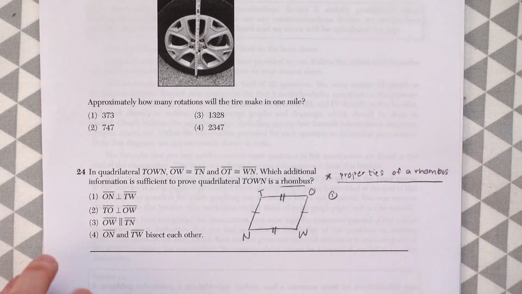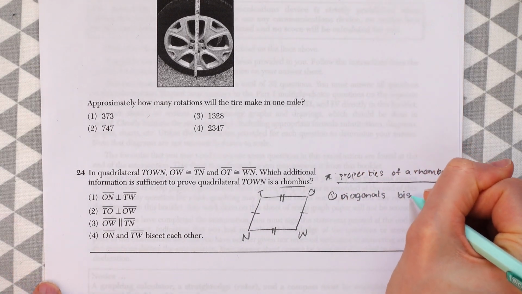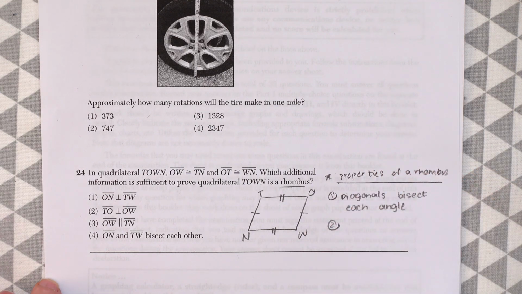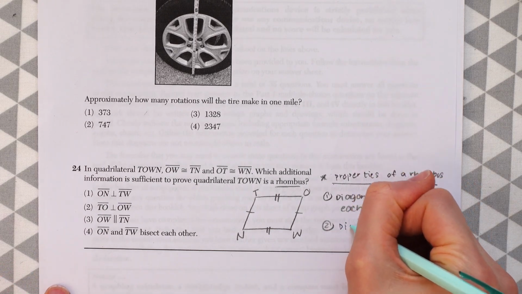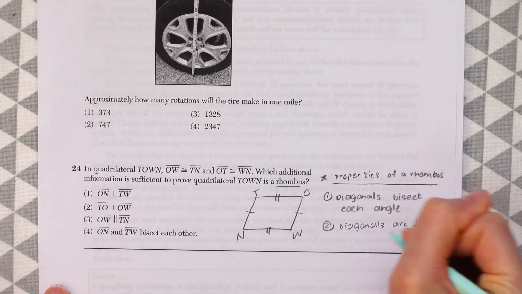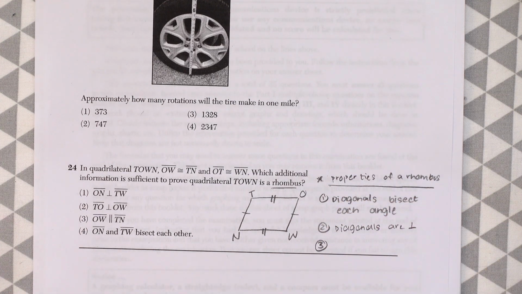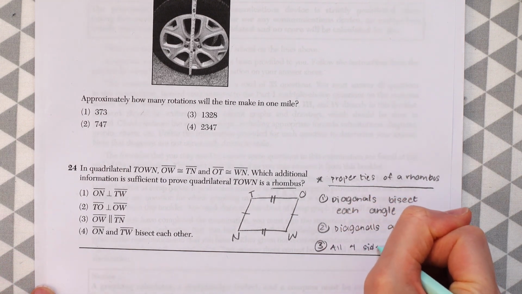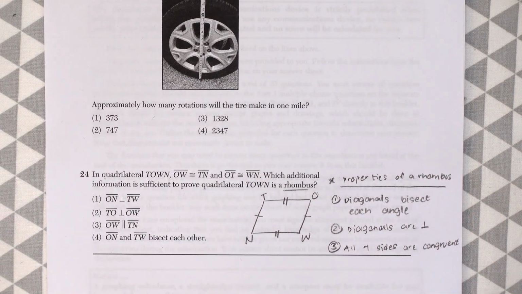The first thing we have is the diagonals of a rhombus bisect each angle. Another property of a rhombus is that the diagonals are perpendicular. And the third property that's specific to only rhombuses is that all four sides of a rhombus are congruent. So that's what we're going to be looking for when we look through these answer choices.